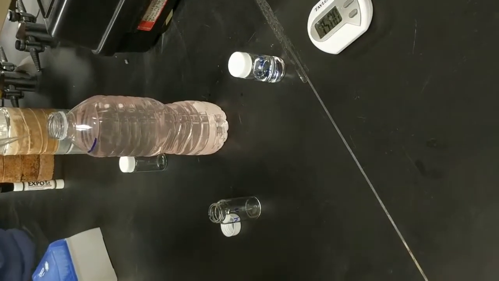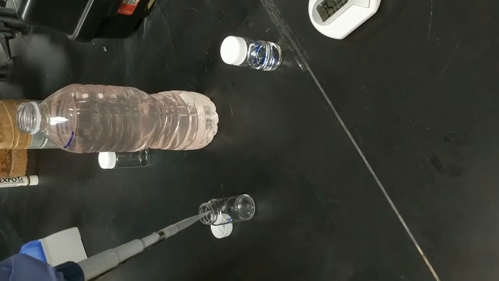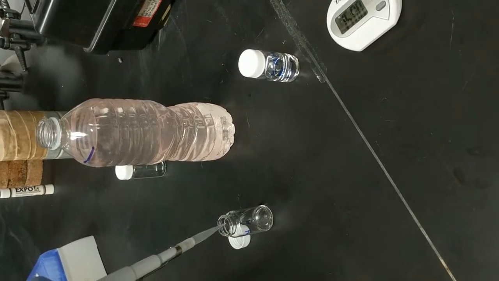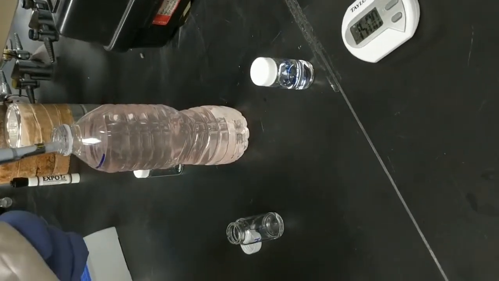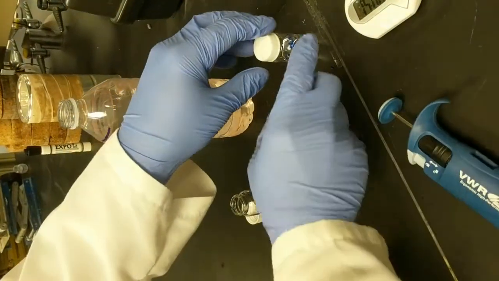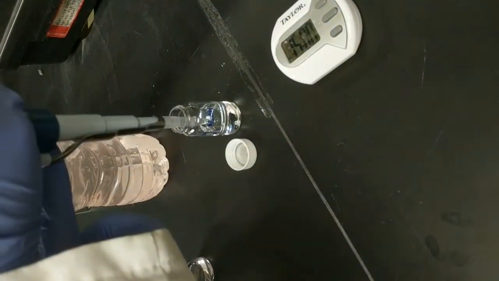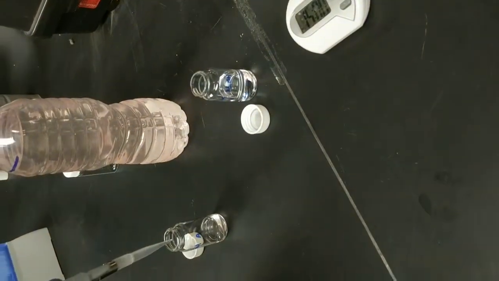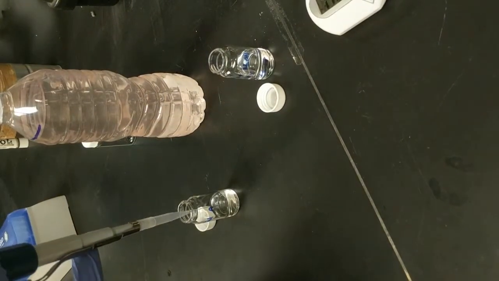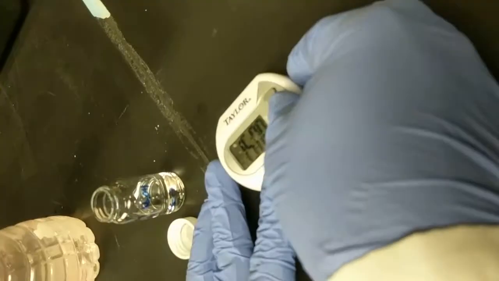The next step is to pipette 4 mils of the antibiotic solution into a new container. If you don't have a pipette to do this, you can use a balance and mass 4 grams of the solution instead. Two mils of 1 molar sodium hydroxide also have to be added. Again, if you do not have a pipette, you can mass 2 grams of the solution. Mix the vial a little bit, and then start a timer for 15 minutes.